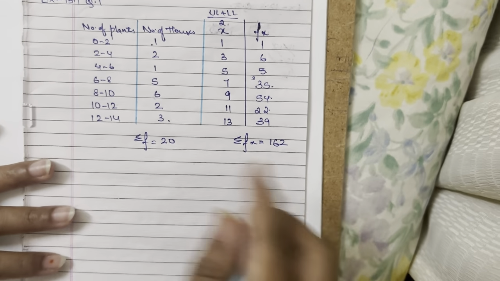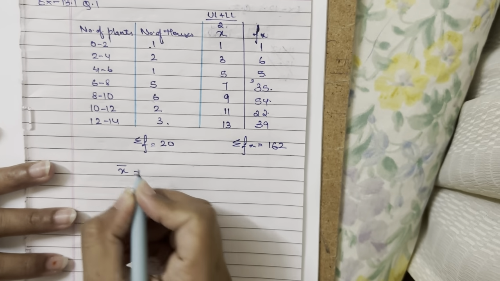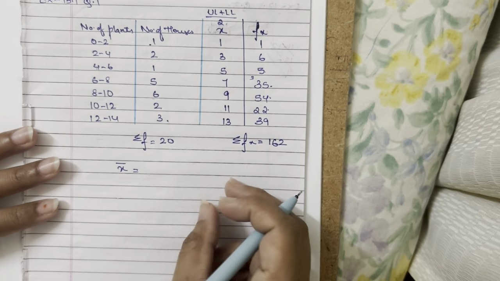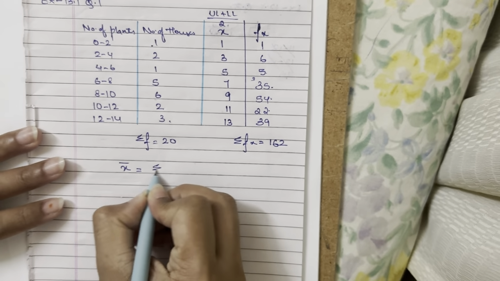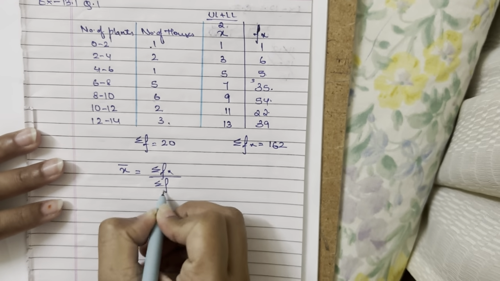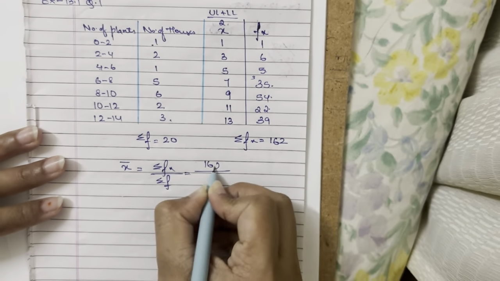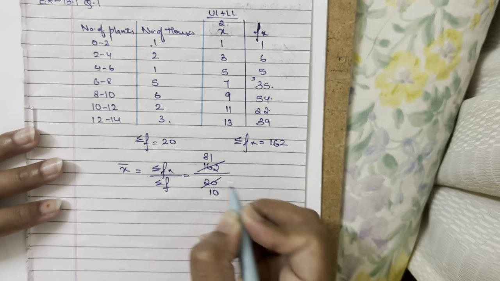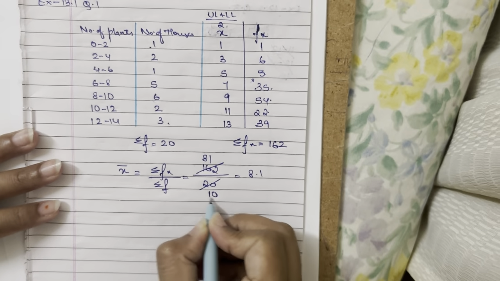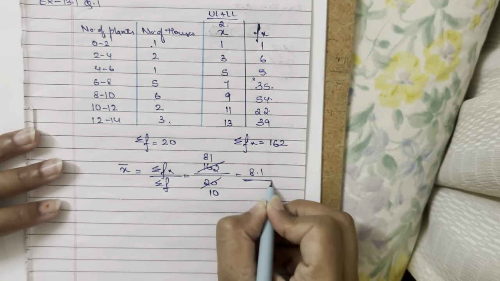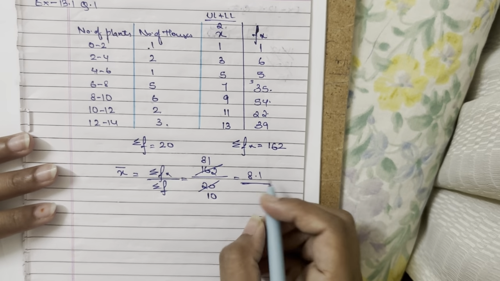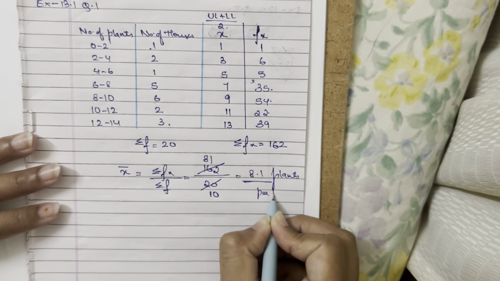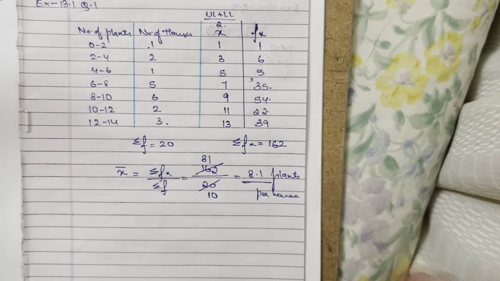Okay, so now substituting in the formula, x bar represents your mean. If you want to write mean, you can do this instead. So the formula is sigma fx over sigma f. So let's go. 162 over 20. Let's start reducing it. It becomes 8.1, because there's a denominator over here. 8.1 is the mean. So 8.1 plants per house is what you would write here. Okay, and that's it, done with the question here.